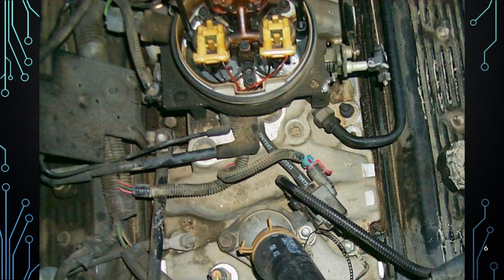Okay, the next one we're going to talk about here is the very top of the image. We have 2 yellow, looks maybe like connectors, and the question I have is, what are they connected to, and what does it do?